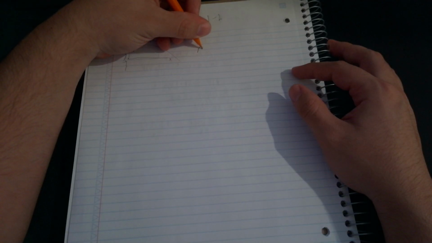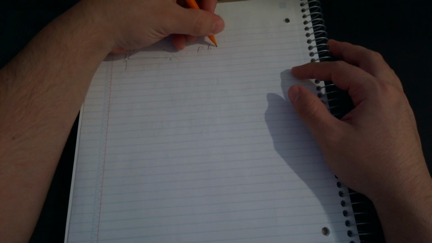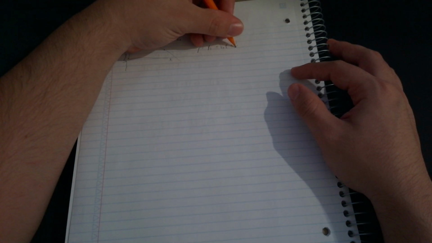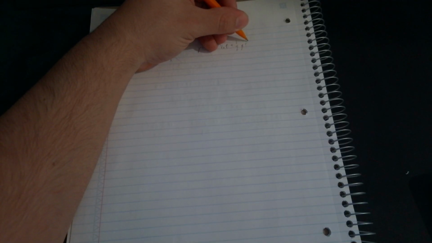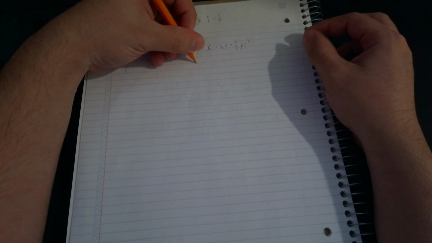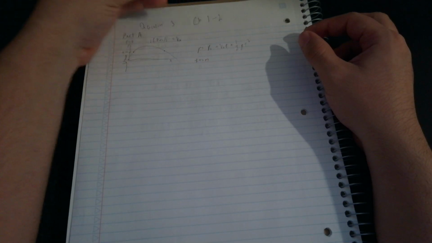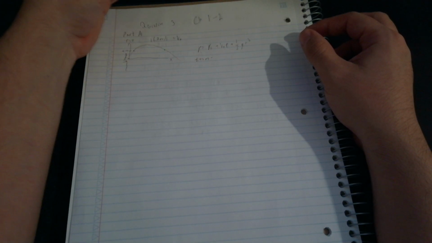Okay, so we're going to use the kinematic equation of y is equal to y initial plus velocity initial times time plus 1/2 of the constant acceleration, which on the y will be gravity, times time squared. So when we plug in our known values, we have 4.00 meters for our y, which is what we have to reach.